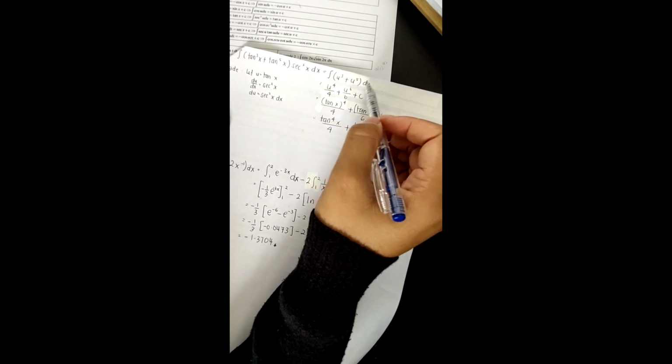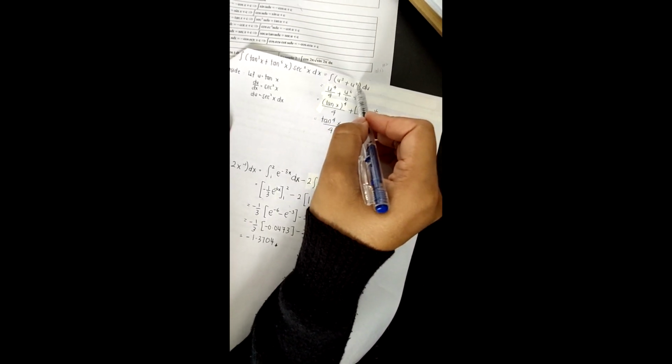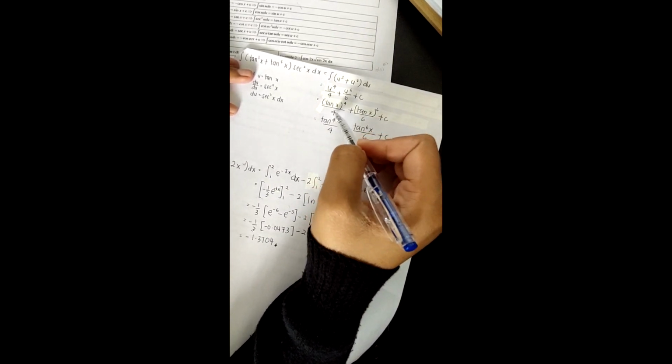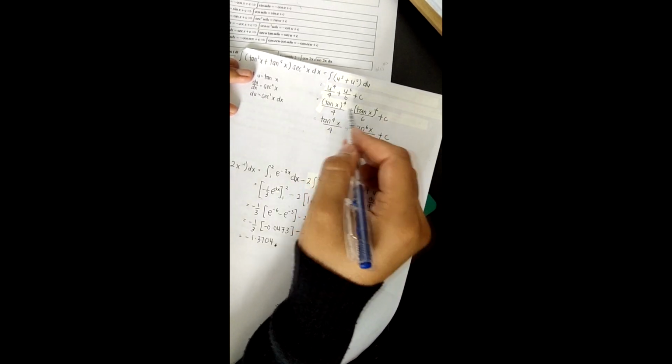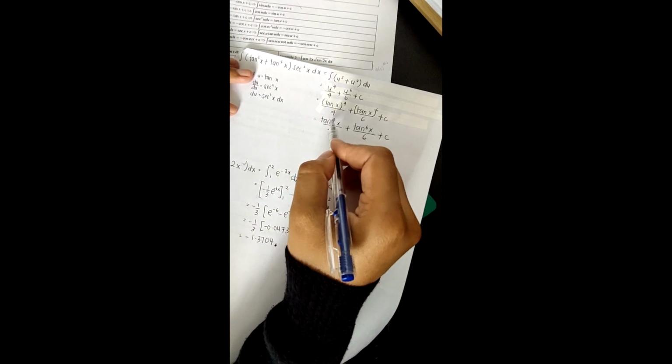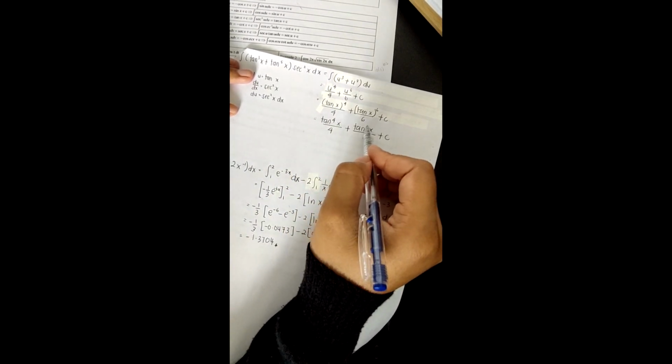Okay, so kita ada integration of u power of 3 plus u power of 5 du. So tak boleh jadi u power of 8 sebab dia plus, tak boleh. So kita kena integrate one by one. So u power of 3 tadi dapat u power of 4 over 4, u power of 5 tadi dapat u power of 6 over 6 and then plus c. So gantikan balik u dengan tangent x, awak dapat tangent x power of 4 over 4 plus tangent x power of 6 over 6 plus c. And then nak tulis macam ni pun boleh, ataupun nak tulis tangent power of 4x over 4 plus tangent power of 6x over 6 plus c, pun benda yang sama.